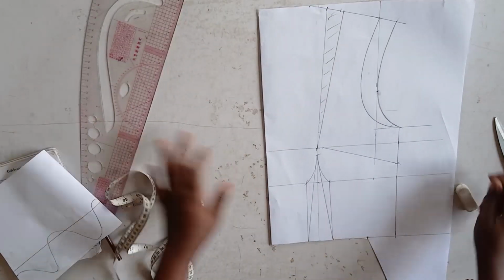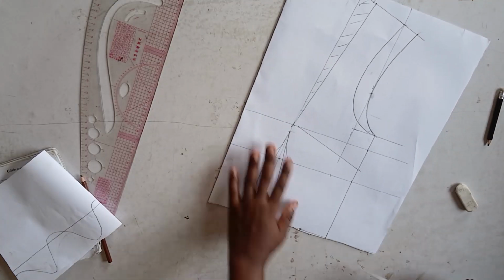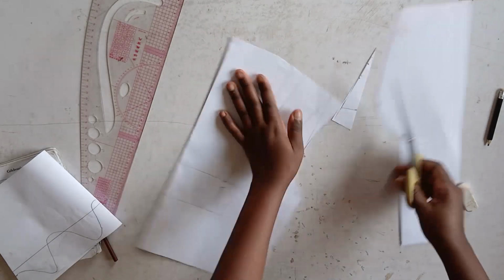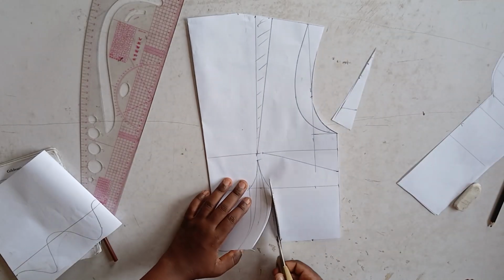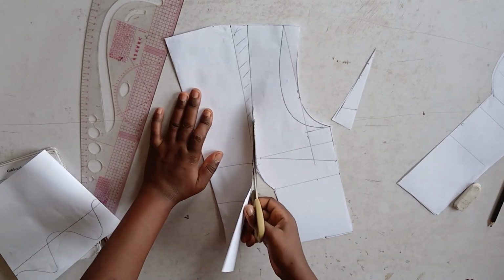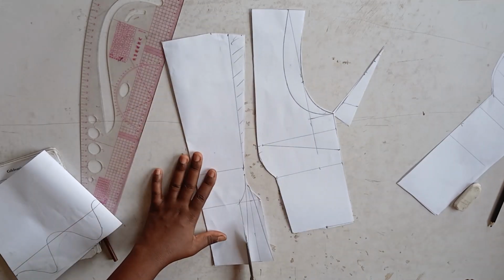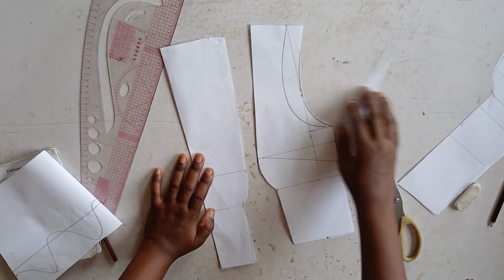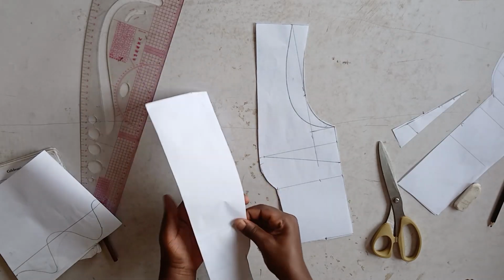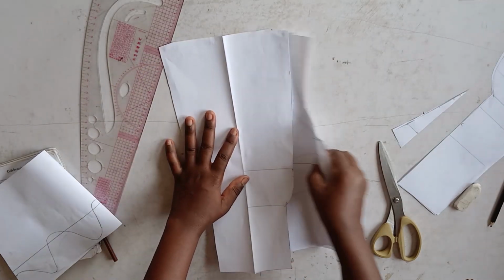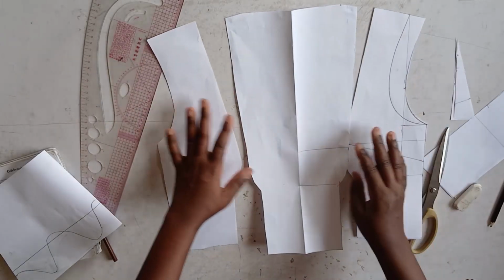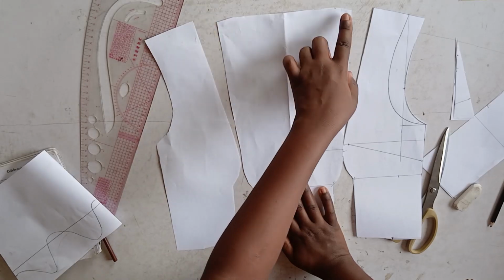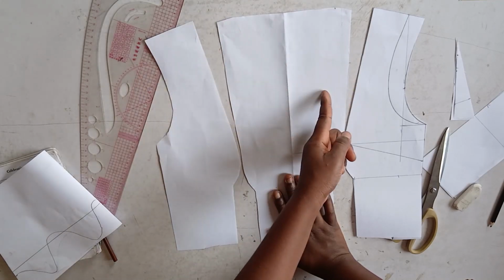Okay, so let's separate our upper bodies now. Okay, so I've separated it. This is what it's going to look like when you open it. So this is our front. Next we're going to be doing now is to draw out the neckline. Now you notice that the neckline also is asymmetric. It's straight on this place, then it's going to come somewhere like this.